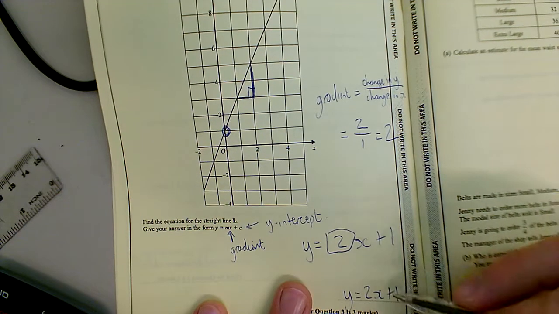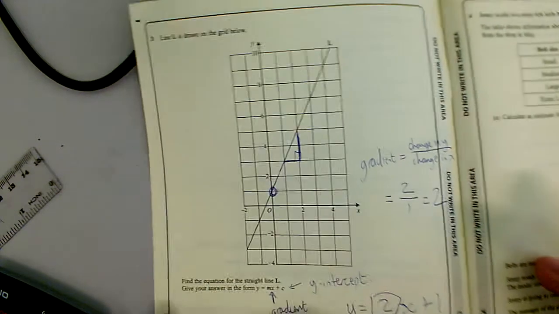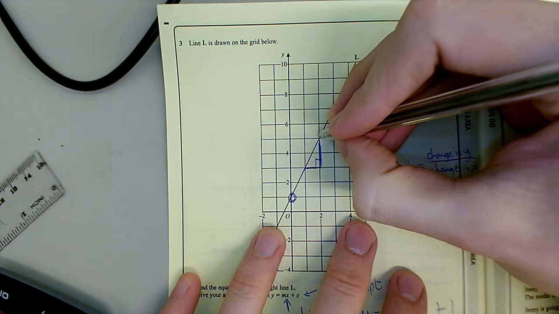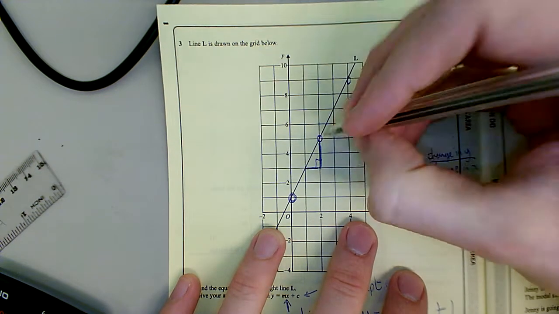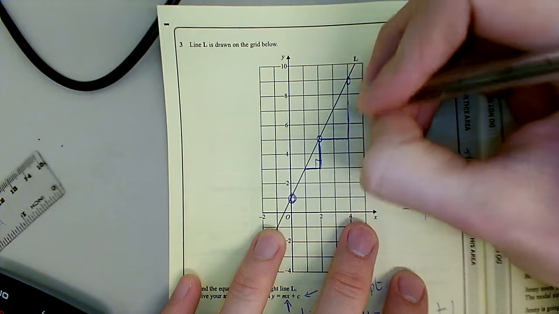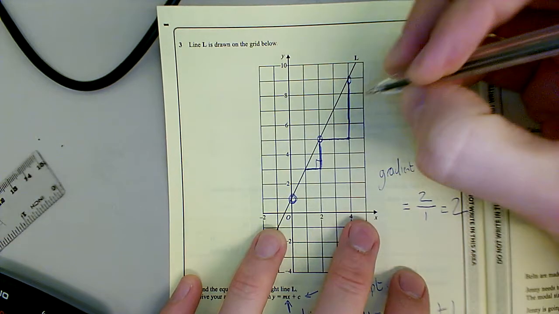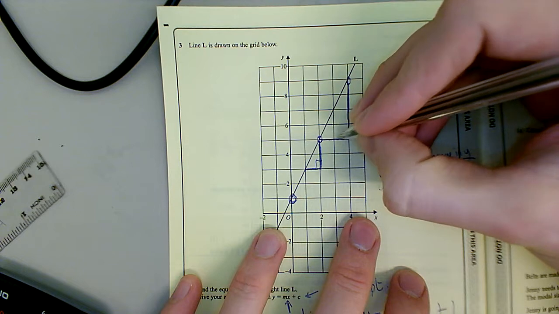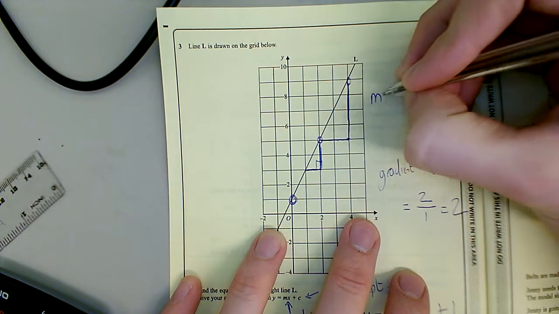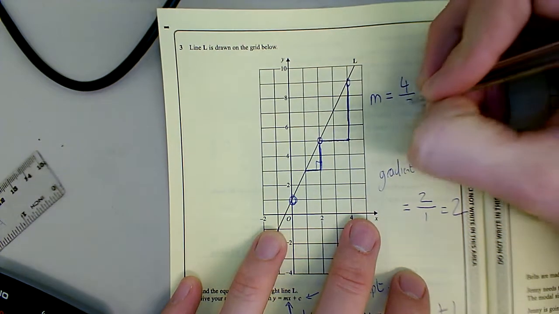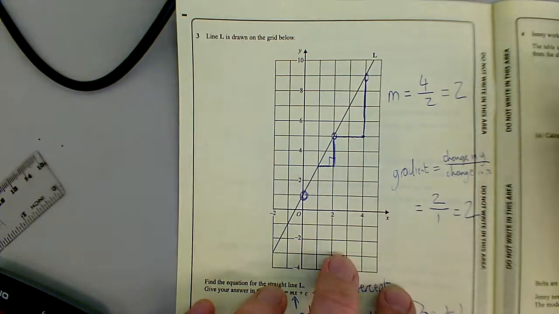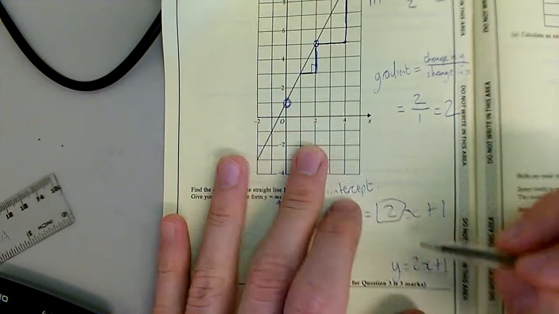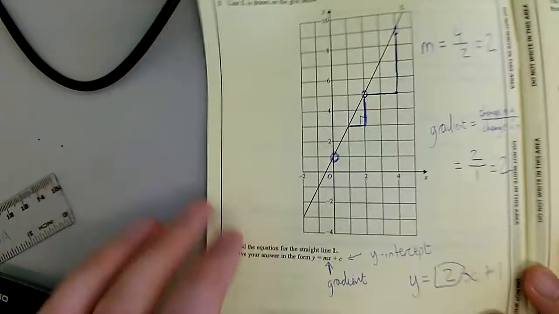So we've worked out the gradient, we've worked out the y-intercept. If you're wondering how do I know where to put the triangle on here, as long as you go from one distinct point to another, let's say I did a different one that was a bit bigger. Even if I do that, my gradient would still be my change in y, which would be 4, over my change in x, which would be 2. So my gradient, which we represent as m, would be 4 over 2. That still gives me 2. So no matter how big your triangle is, as long as you do your change in y over your change in x, you're going to get the gradient that you wanted.